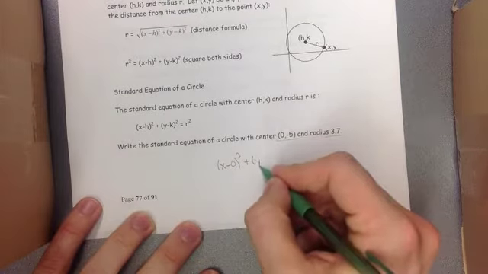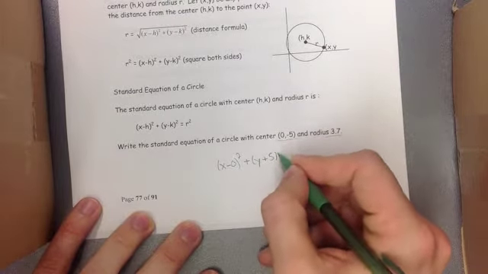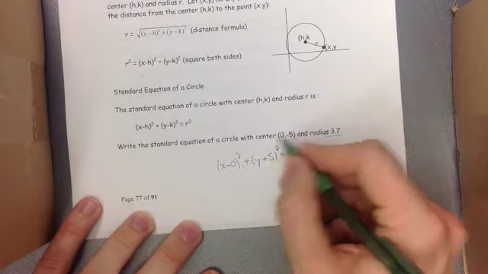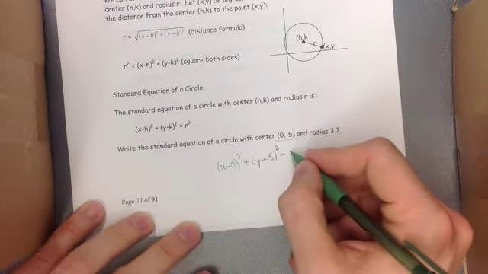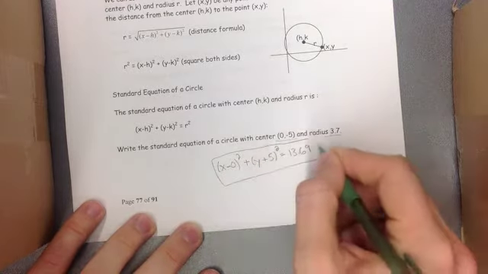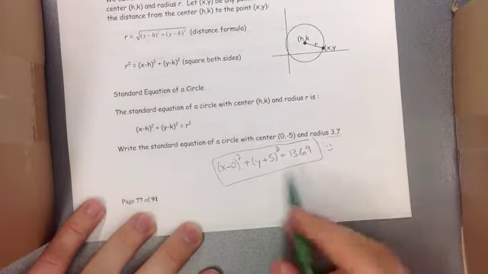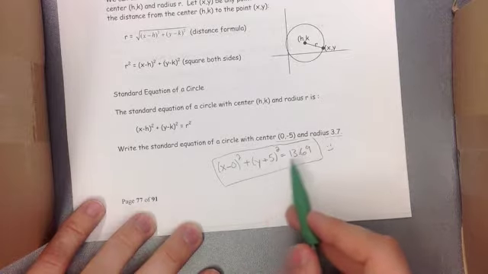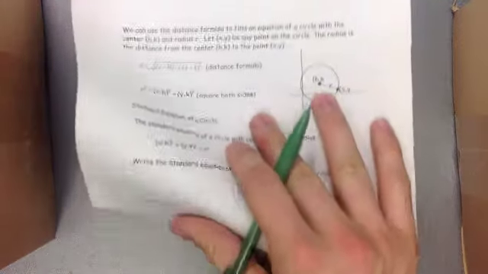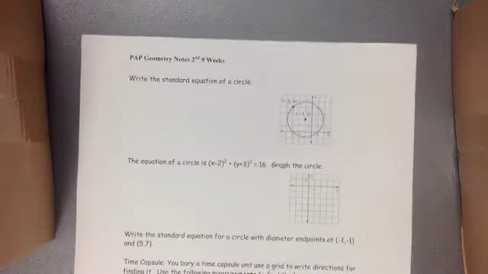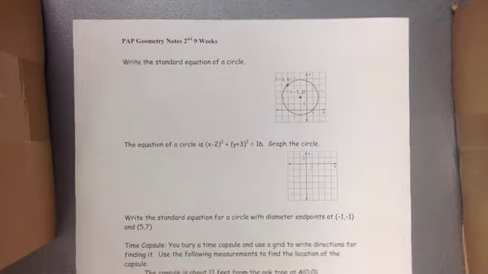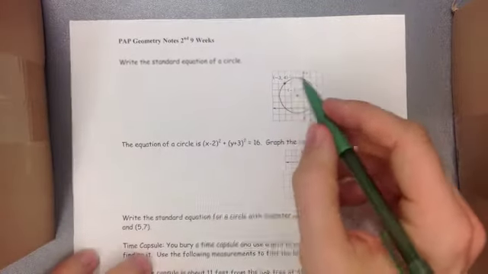And I will have y minus my y adjustment. Now, my y adjustment is negative. Do not write that double negative. It's plus, all right? Minus a negative 5 is plus 5. And then I'll have 3.7 squared. It's going to be 13.69. And that's it. We're done here. So x minus x adjustment, y minus the y adjustment equals the radius squared. Done. Do not let it be more complicated than that when you're filling in that equation. Now, of course, when we get to the graphing, it's going to get slightly more complex.